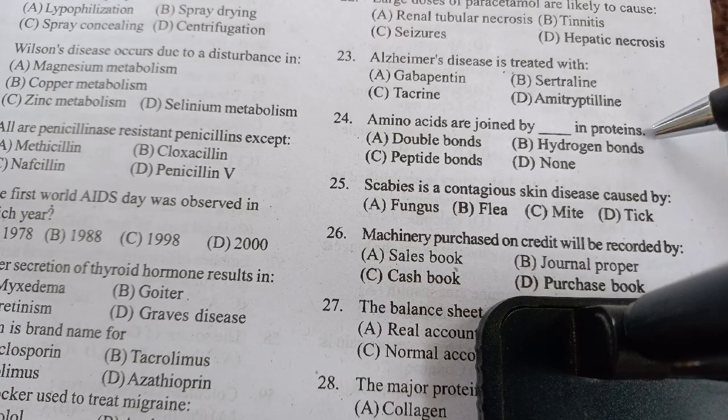Scabies is a contagious skin disease caused by fungus, flea, mite, or tick. Scabies is a contagious, intensely itchy skin condition caused by a tiny burrowing mite.